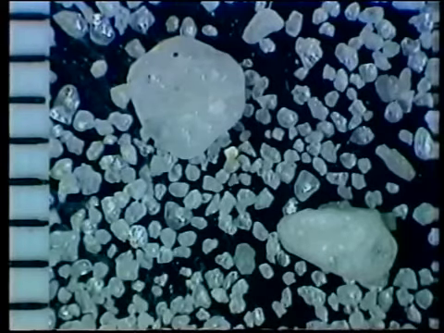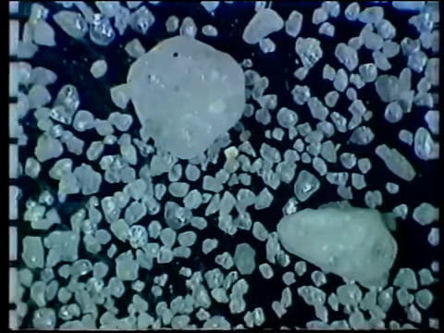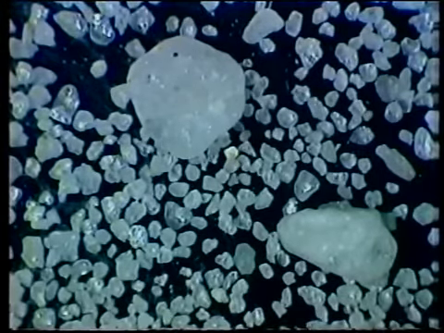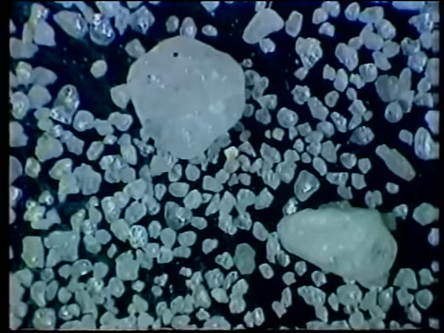Most grains are between 0.25 and 1 millimetre across, and there are a few larger gravel-sized fragments. Grain shape is classified on a visual scale from angular to well-rounded. Here, the larger grains are sub-rounded, and the smaller subangular. The grains consist almost entirely of one mineral, glassy quartz.